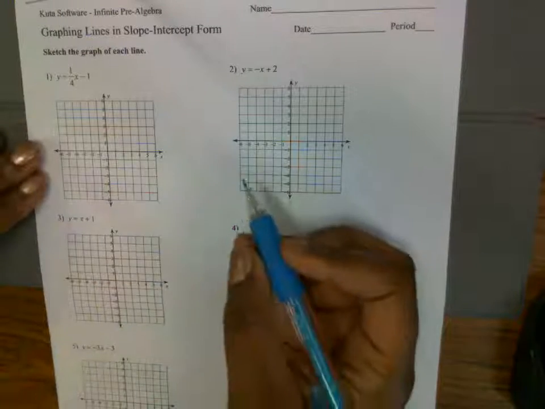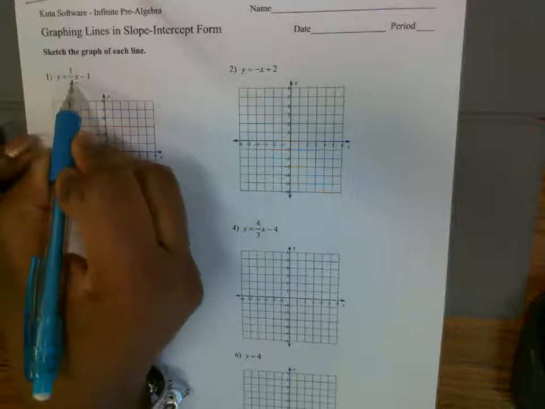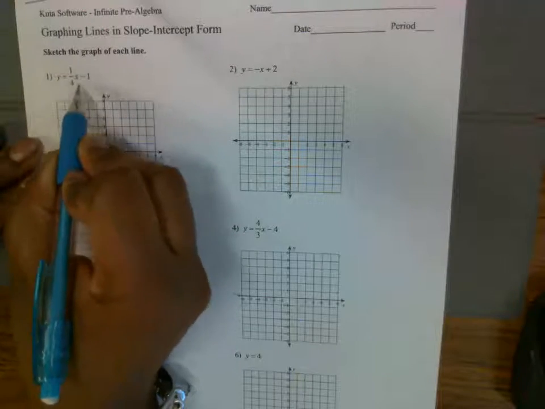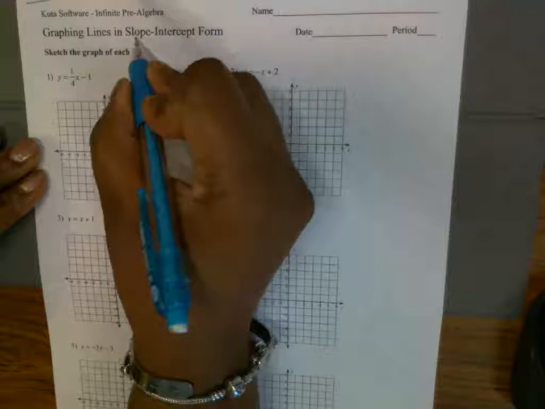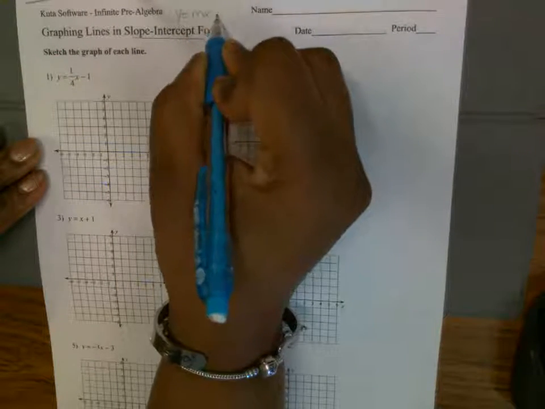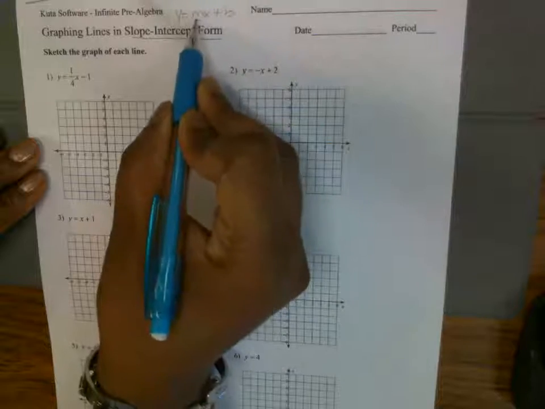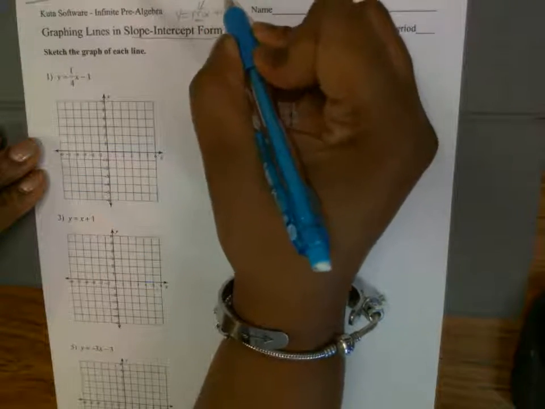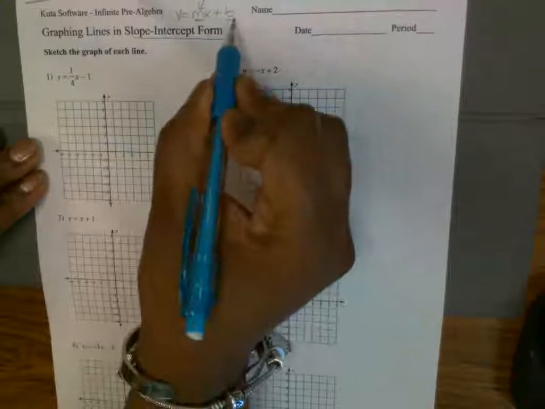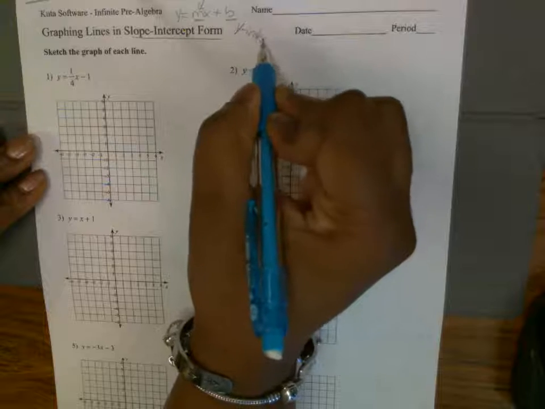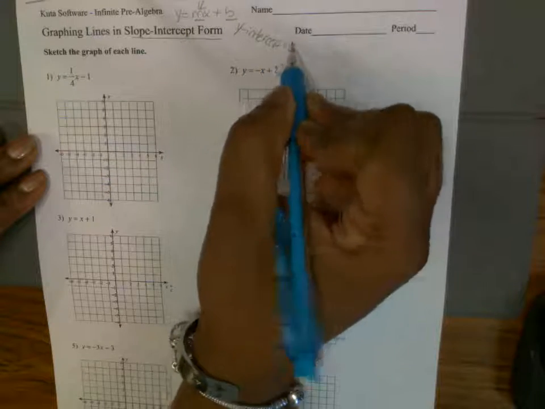Okay. So when you're graphing a linear equation, the first thing you have to make sure is that your equation is written in slope-intercept form. Remember, slope-intercept form is y equals mx plus b. The number that's attached to x is the slope of the line, and the number that has no variable attached to it is where the line crosses the y-axis, which is called the y-intercept.